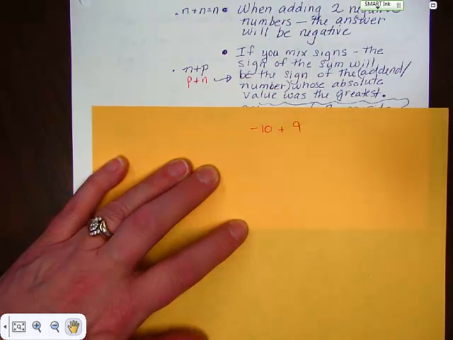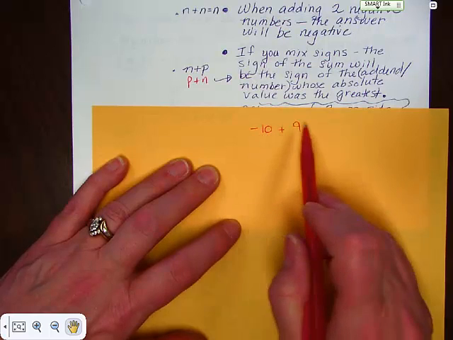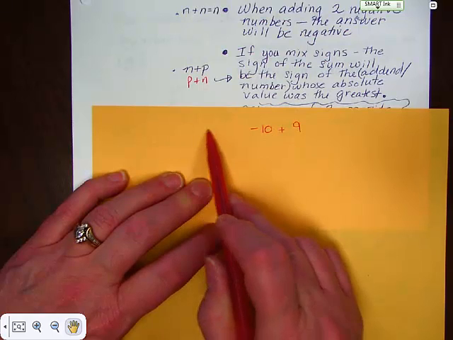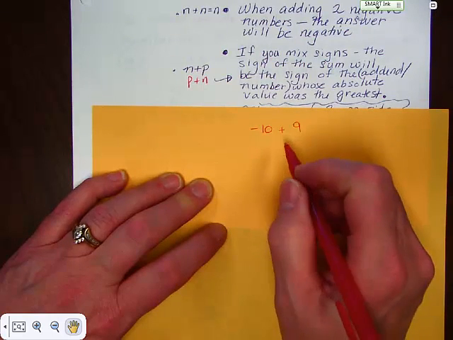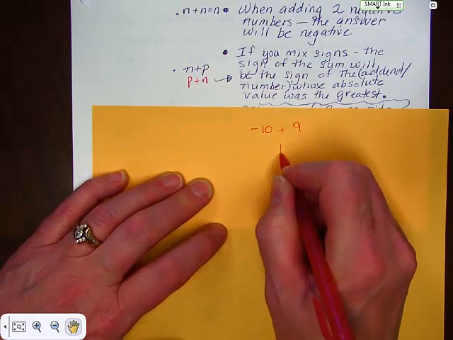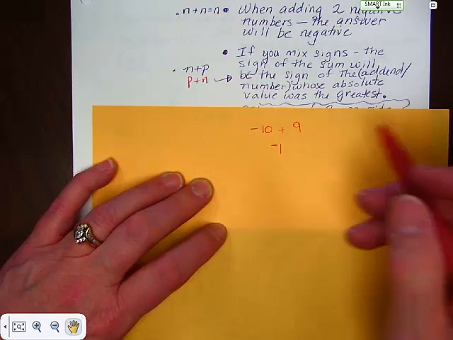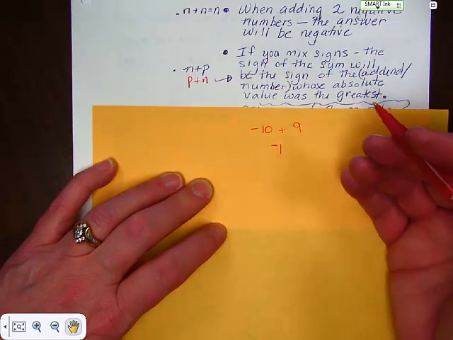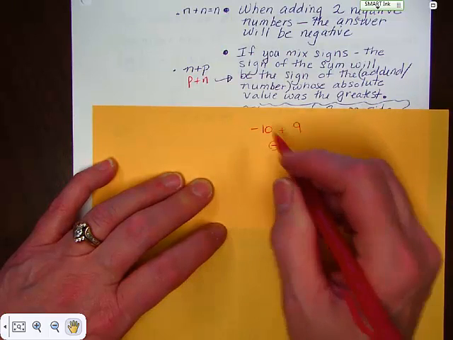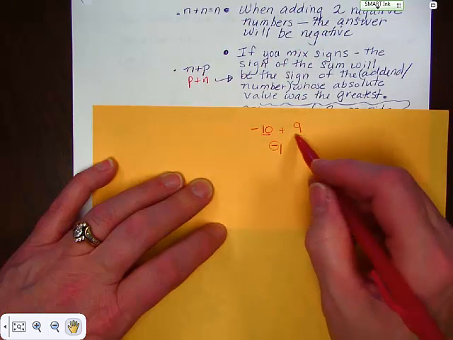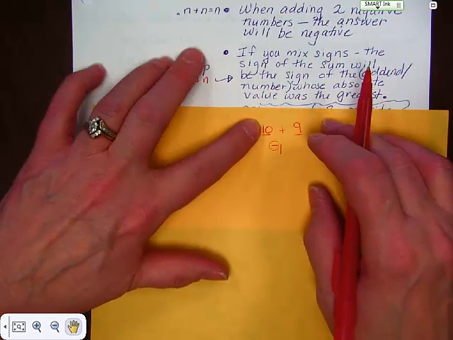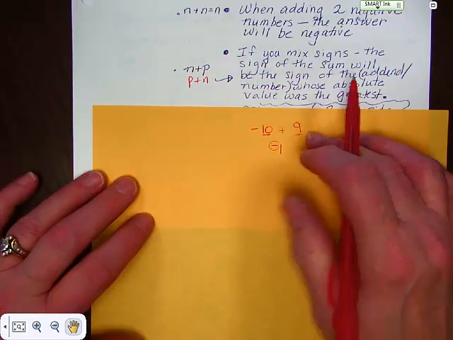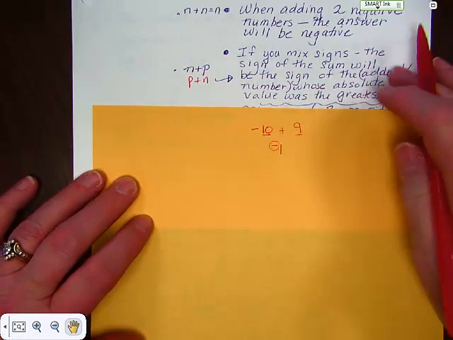So if I had two numbers, let's say I have negative 10 and I'm adding 9 to it, opposite signs, this is negative, this is positive. Well, we know if we go 10 to the left and then we come back 9 to the right, our answer is going to be negative 1. We know that by number line. But we also know that if we take a negative 10 plus 9, the answer is negative 1. And the reason it's negative 1 is because this 10 was bigger than the 9 to start with. The absolute value of negative 10 is 10. Absolute value of 9 is 9. 10 was bigger, it was negative, so the answer is negative.